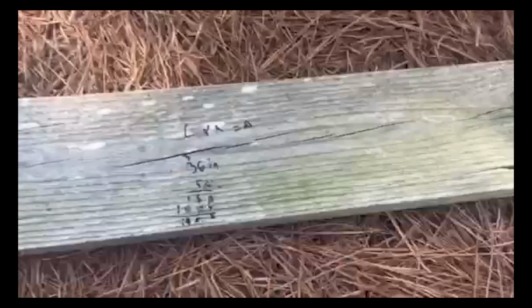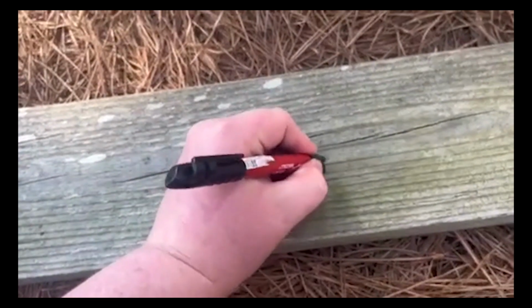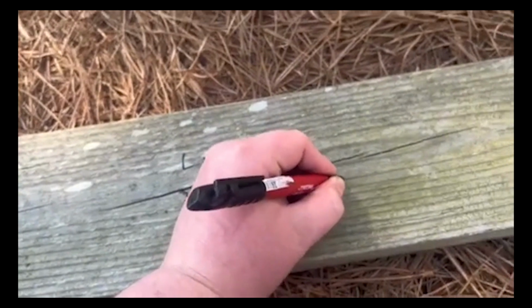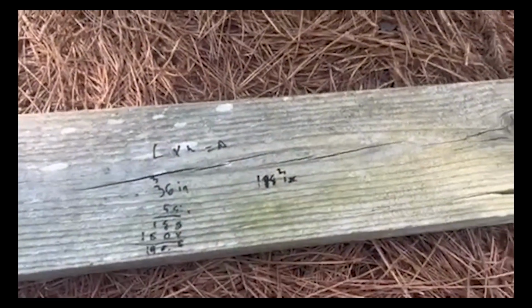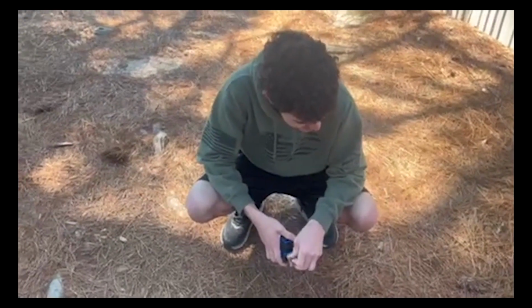Make sure I'm doing my math right. So after multiplying it, you get 198. So 198 square inches is the area of this here piece of wood, Cousin Michael. It's good to know that. I appreciate it.